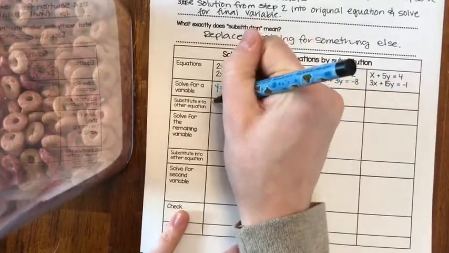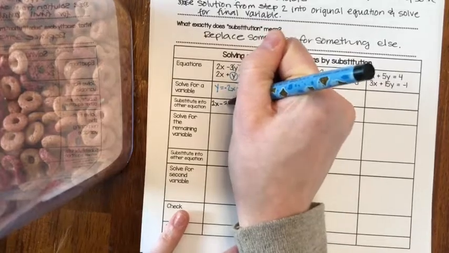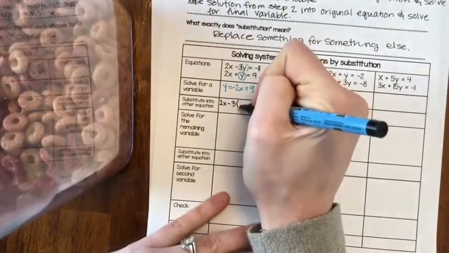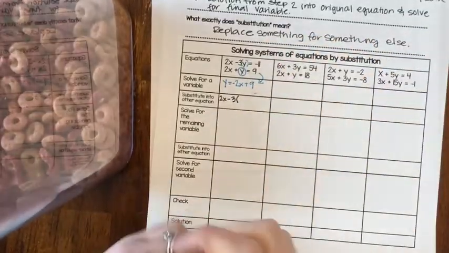So I'm going to rewrite it. I have 2x minus 3, and then I'm going to put in parentheses this whole piece right here.